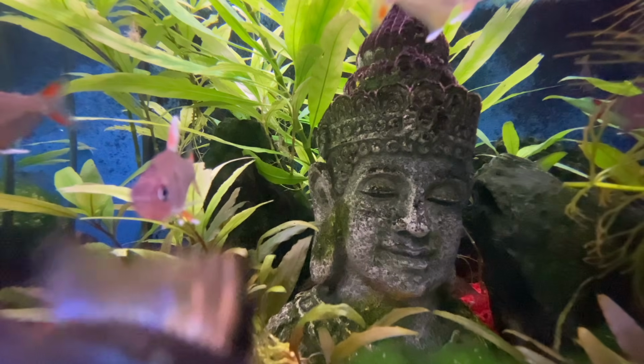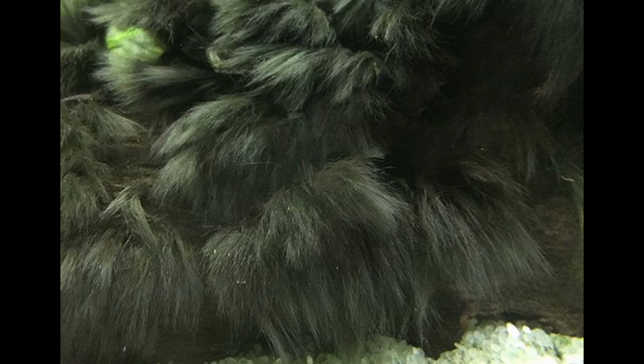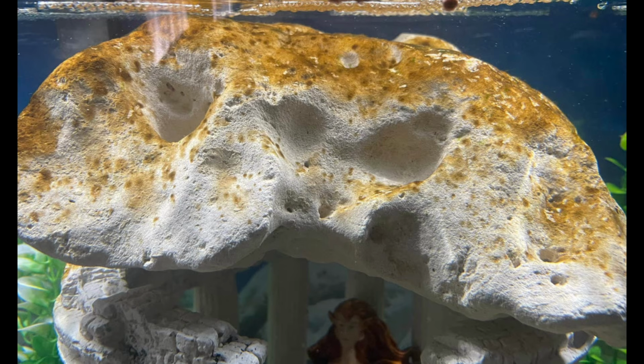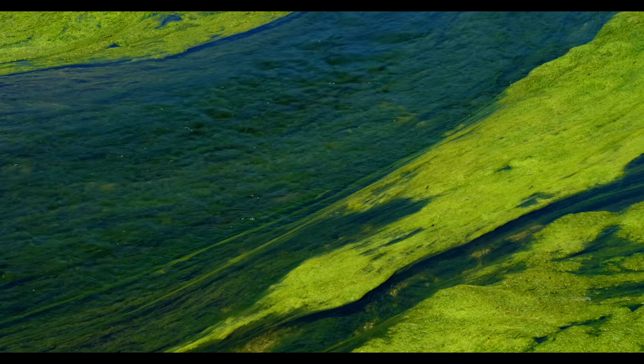Green dust algae tells you the surfaces and lights are exposed. Hair algae signals inconsistent CO2. Blackbeard algae shows flow and carbon issues. Diatoms indicate immaturity or silicates. Cyanobacteria point to low flow and low competition.